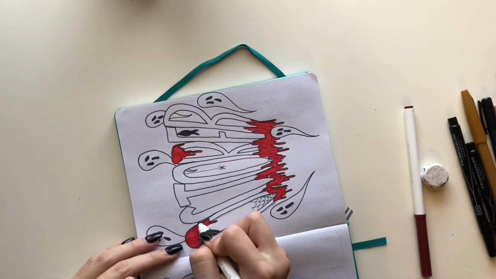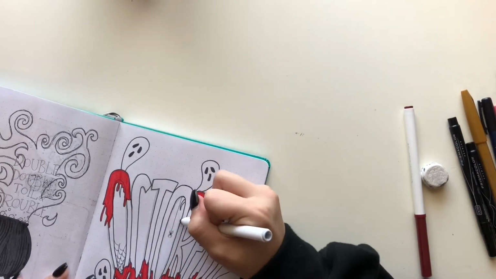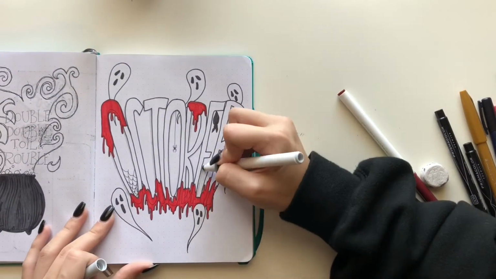Now I've just finished adding the shadows on the blood, so I'm going to add some shadows for the letters, and for this I just used a light gray marker so it's subtle.